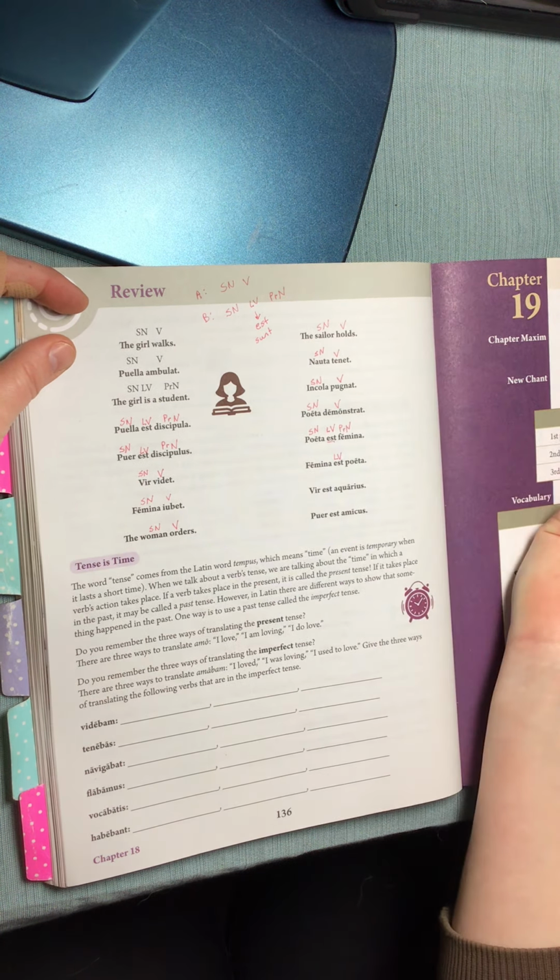Aquarius is our predicate nominative. Last one, puer est amicus. Puer is our subject noun. Est is our linking verb. Amicus is our predicate nominative, renaming puer. All right, let's go through and translate these now.